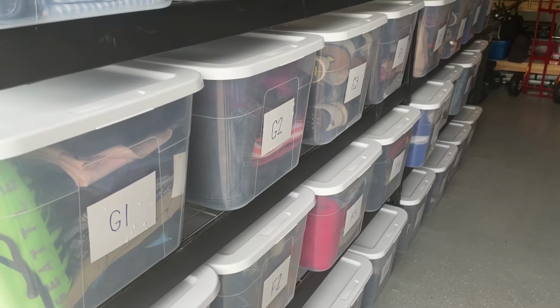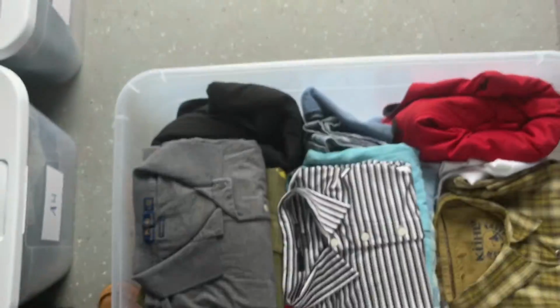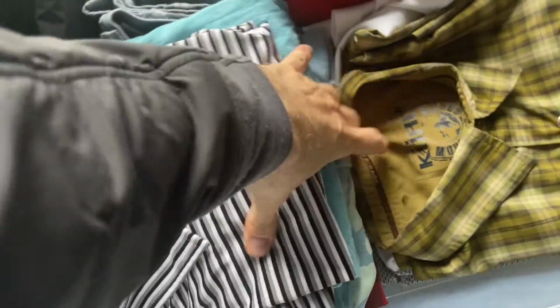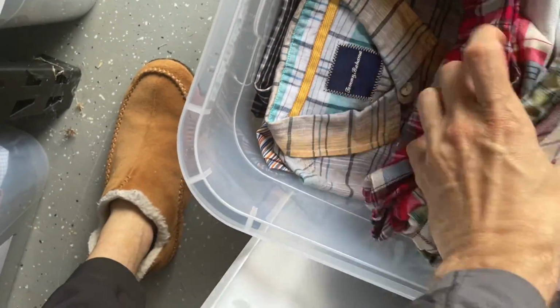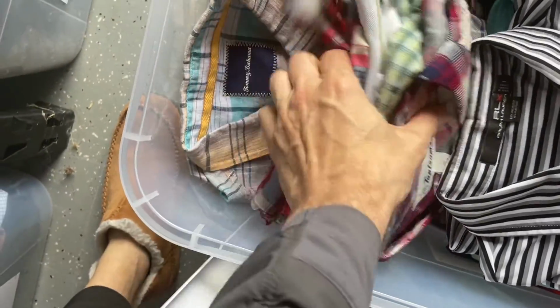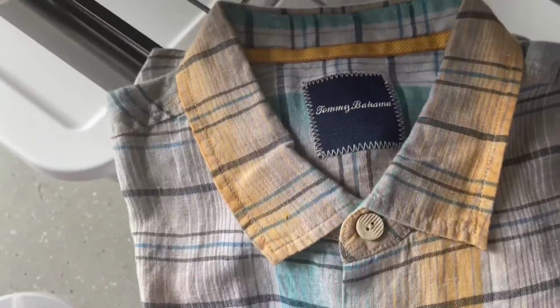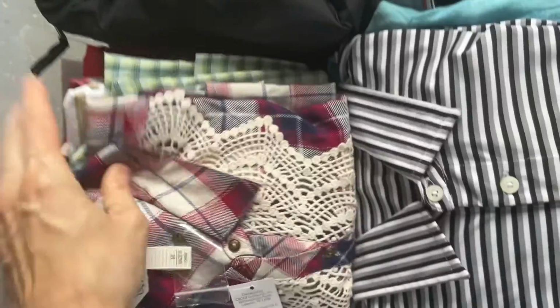All right, so we know that this next item that I'm looking for is actually in F4, this one right here. Let's open it up, and I believe usually items I list on the right, or items I put in here on the right side, are newer items. And I know this is an older shirt, and it's on the left side. So there's the Tommy Bahama linen shirt that I sold on Mercari. Let's throw those back in.